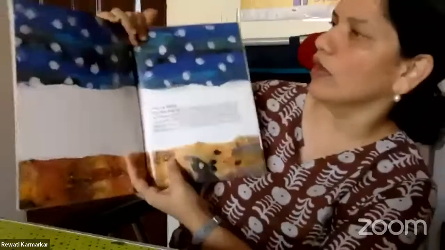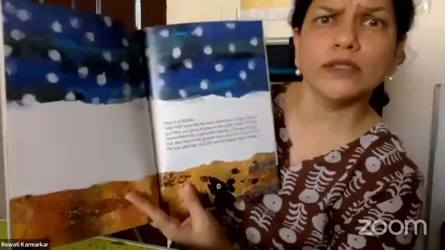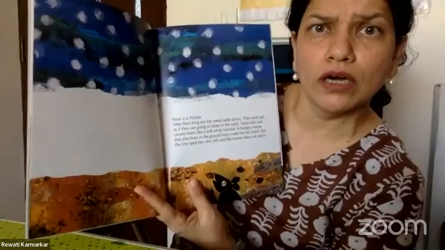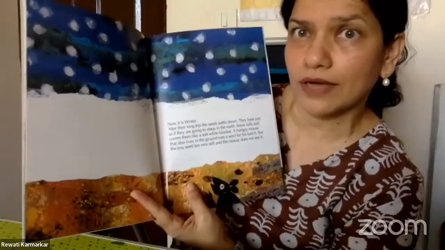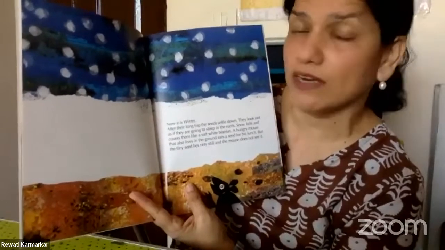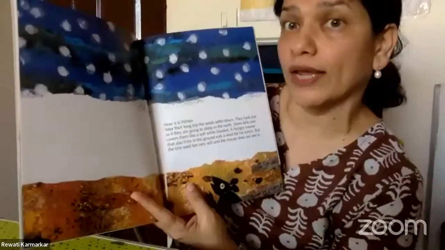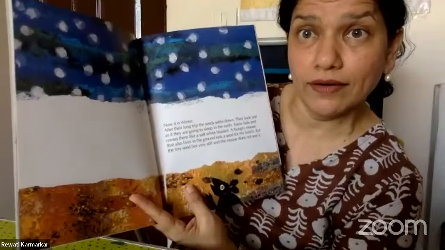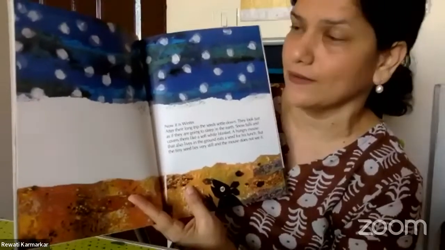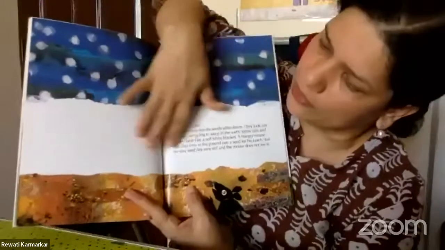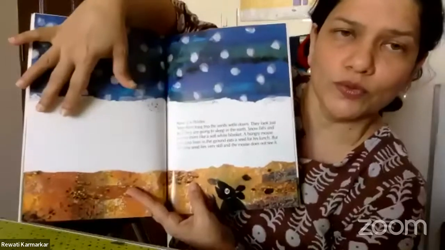And so, now what is this? What is being shown in this picture? After autumn comes winter, where it's very, very cold. And of course, in India, we don't get snow everywhere. We get snow in some places. But when it is winter, it is fully covered with snow.